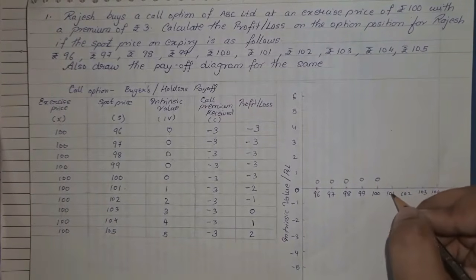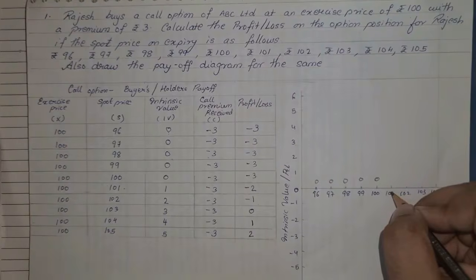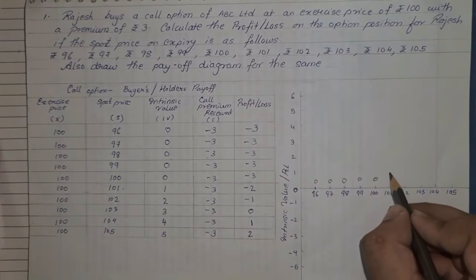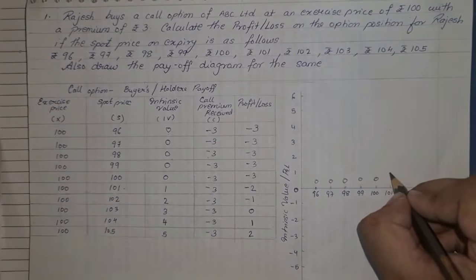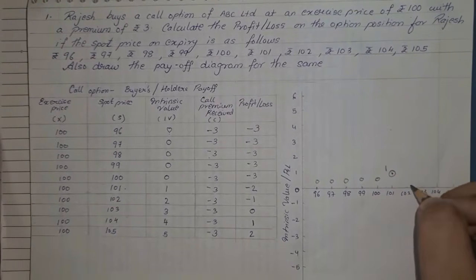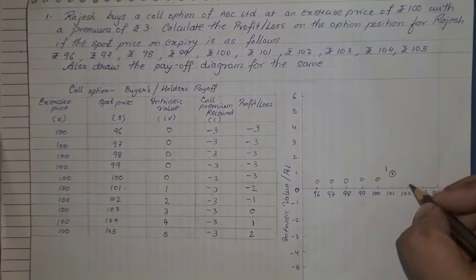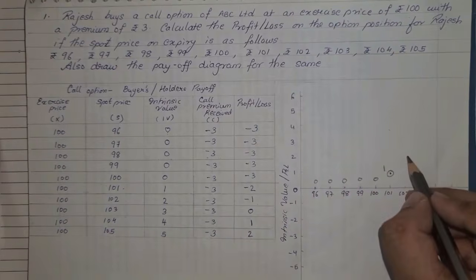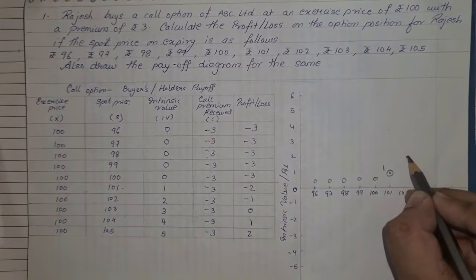Now after that there has been a change. At a price of 101, your intrinsic value has become 1. So 1 comes here, and we'll mark down that point. This is the intrinsic value, not profit, sorry. At 102 spot price, my intrinsic value was 2, so I marked down my second point.